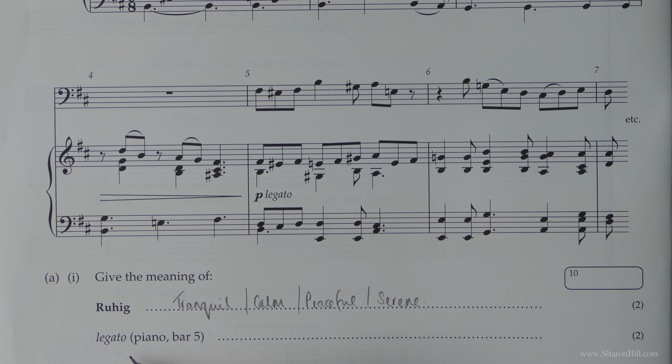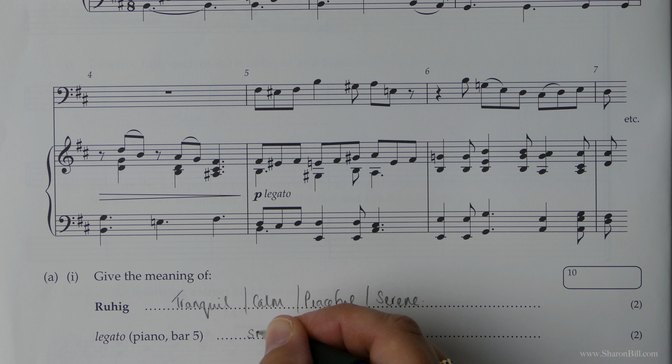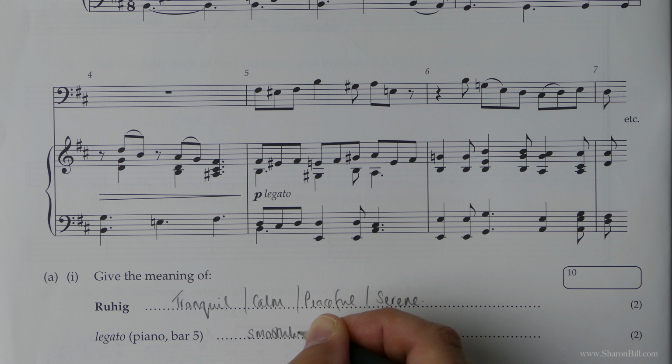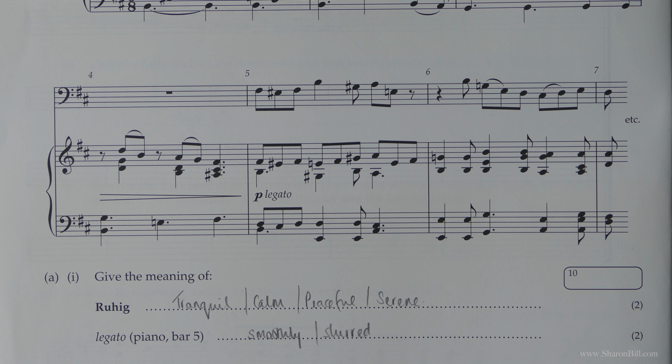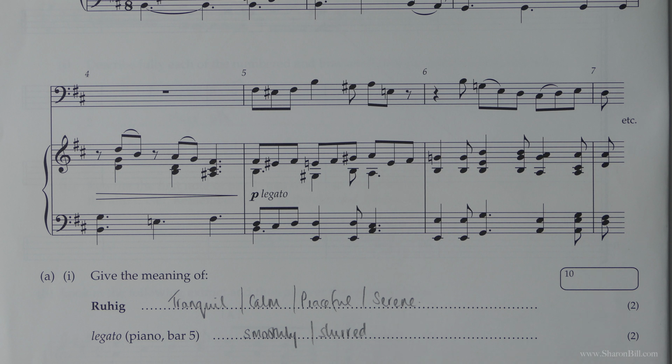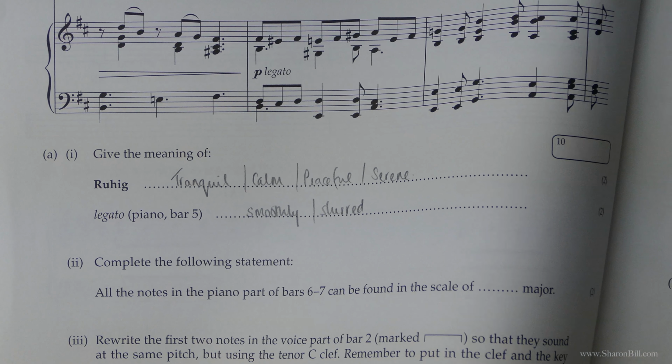So this is right back to grade 1. Legato means smoothly, or slurred would also be acceptable. Play in a smooth, connected manner. Let's have a look. Complete the following statements. Let's just move this.